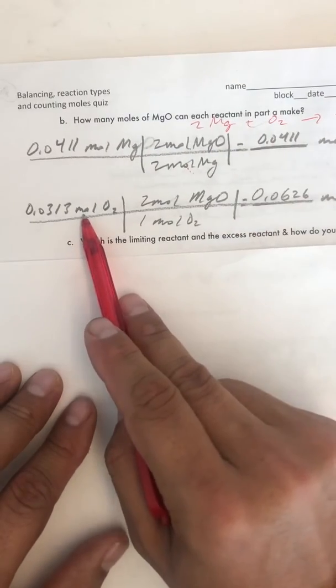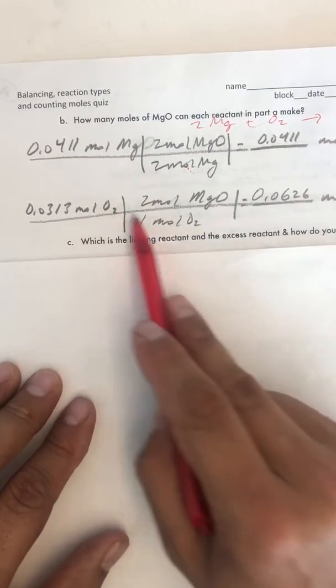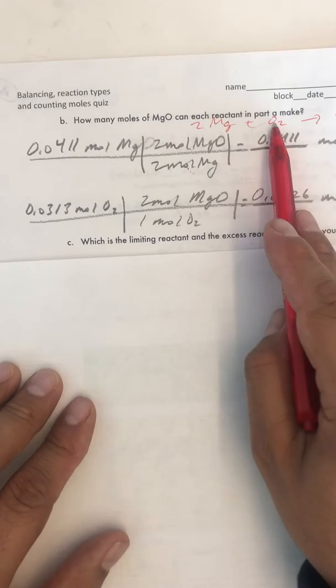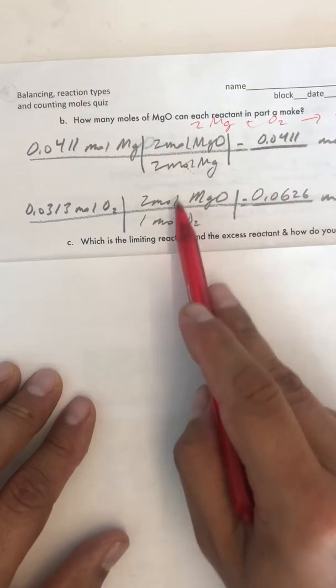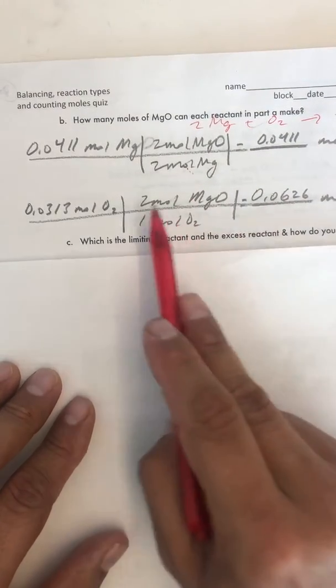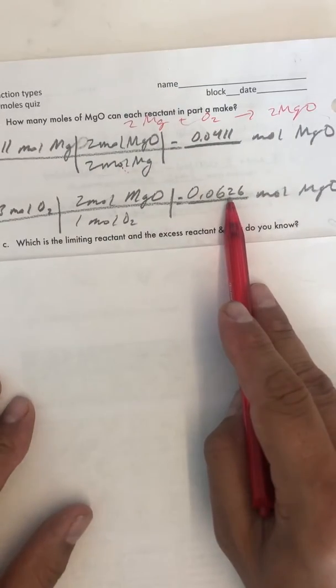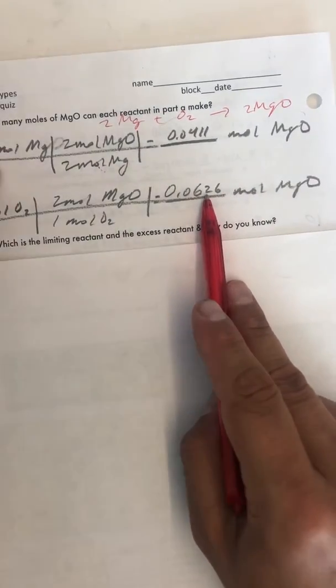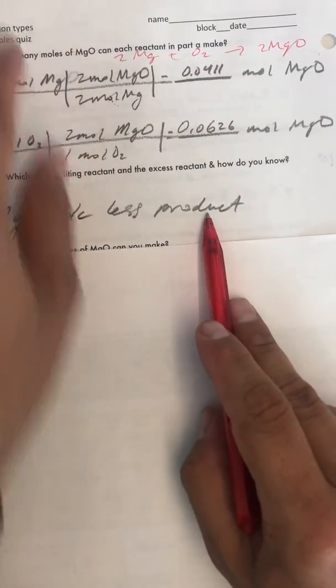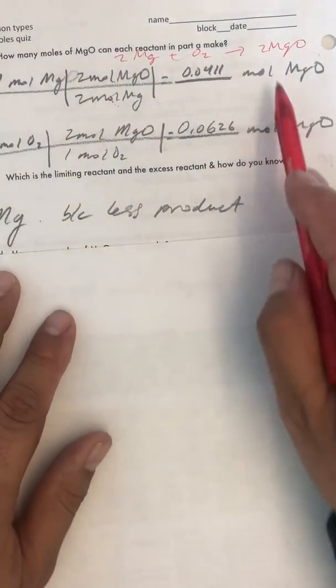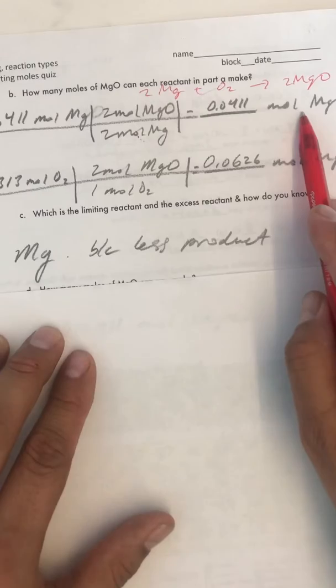Now let's take a look at oxygen. This is how much O2 we have. It's a ratio of 1 mole gives us 2 moles of MgO. So 2 divided by 1 is 2 times 0.0313 equals 0.0626 moles of MgO. And notice that one of these produces less product. That is going to be our limiting reactant.